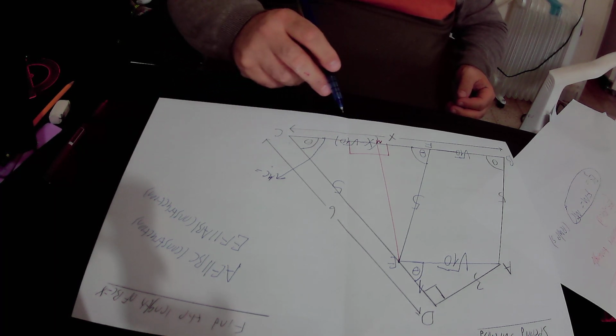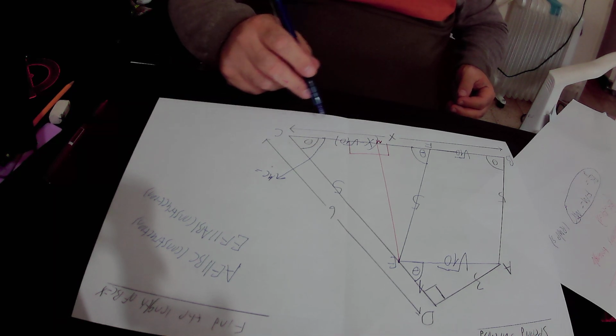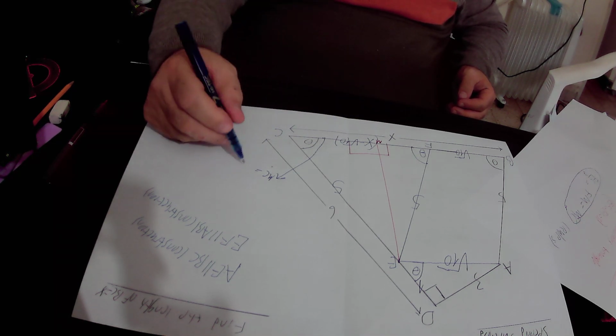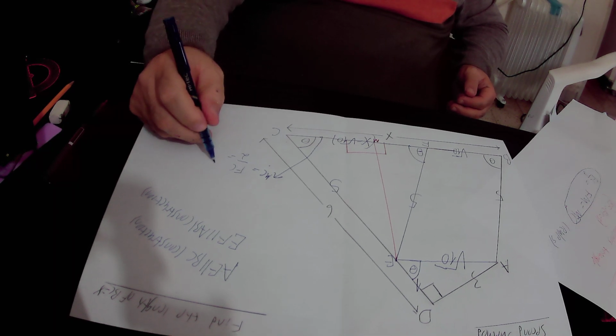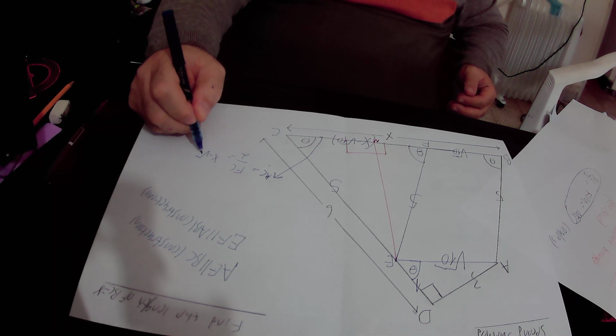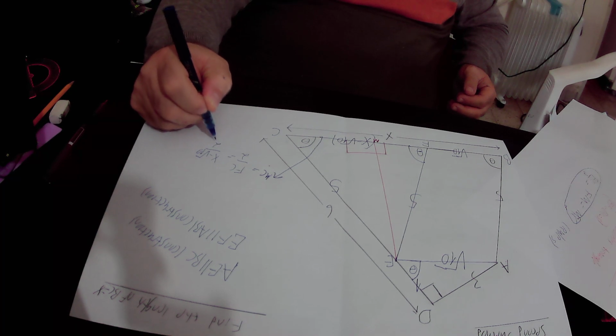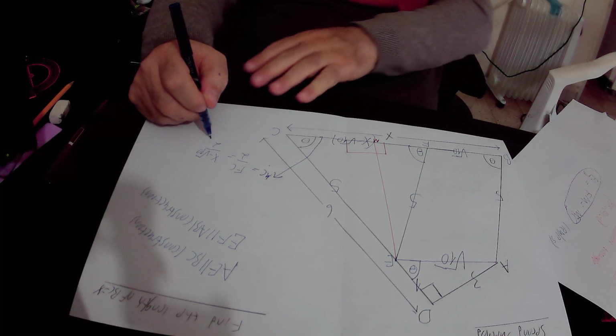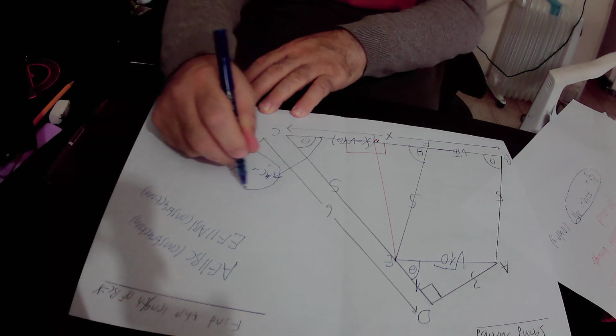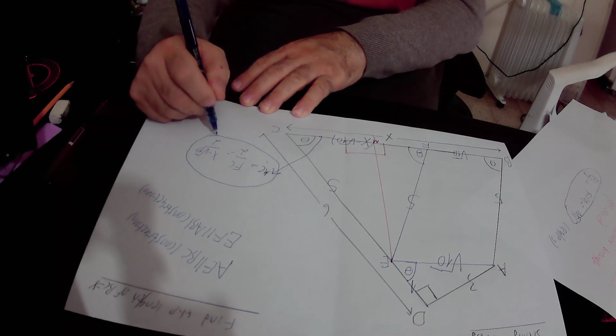MC equals FC over 2. That is to say, it is equal to x minus square root of 10 over 2. So in conclusion, MC equals x minus square root of 10 over 2.